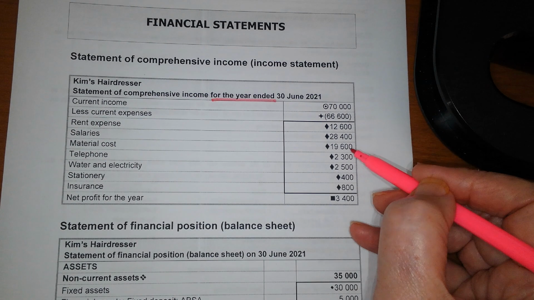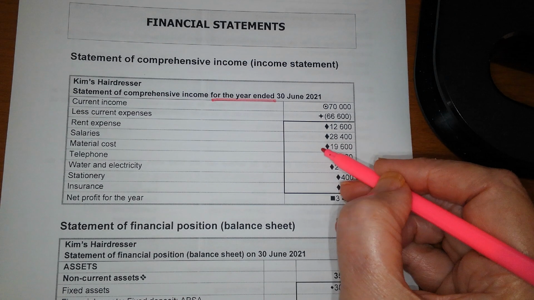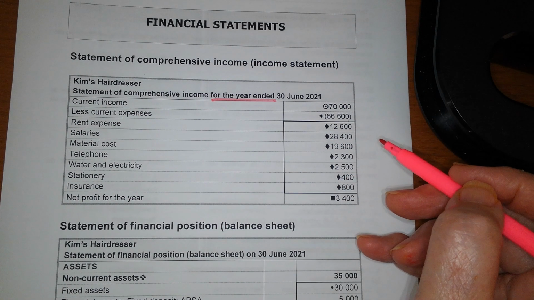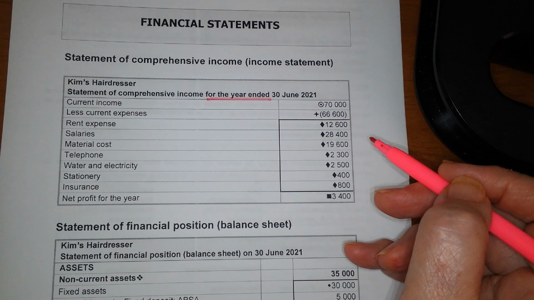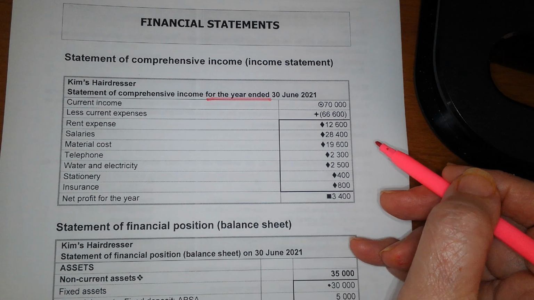Now you will have to make a decision. Is there a way that I can reduce this material cost? So there's perhaps a lot of wastage. So we must work with that material cost in such a way that we don't waste anything that increases the expense.